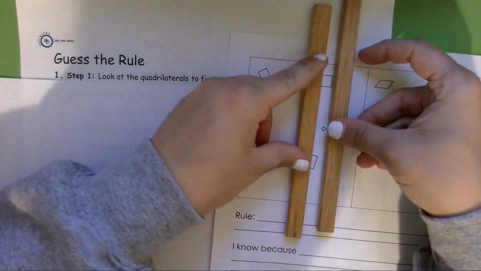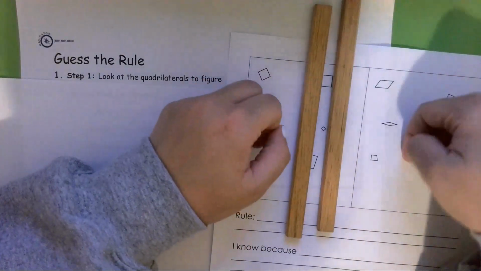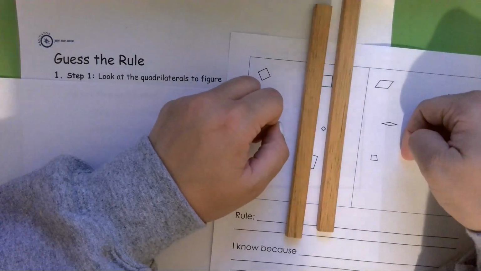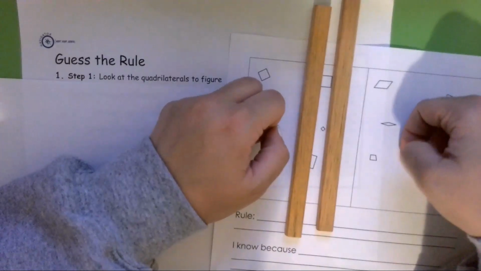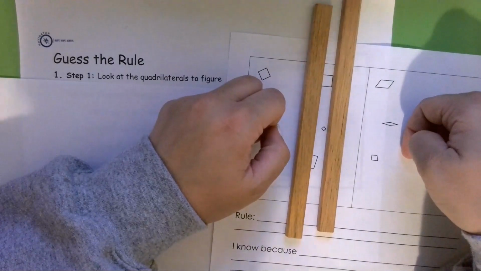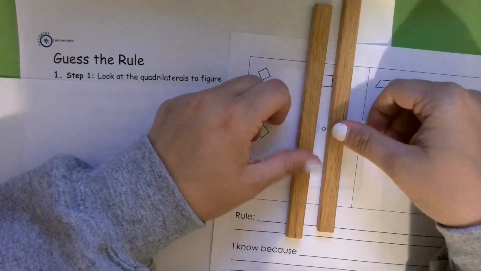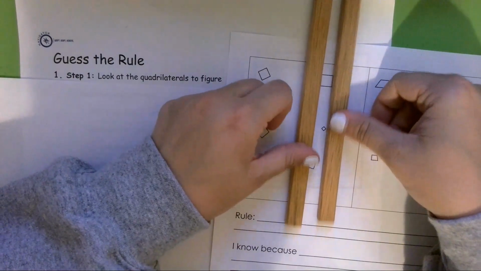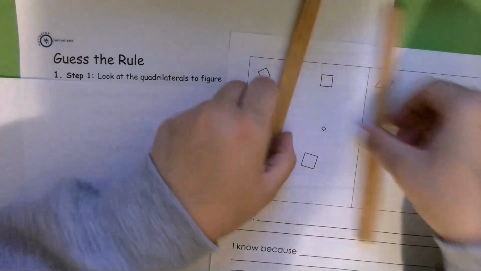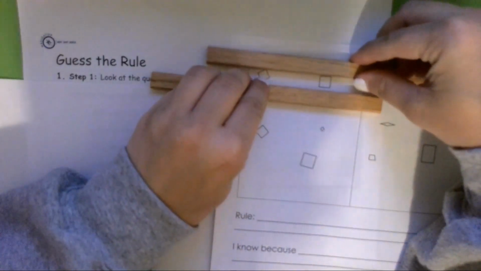Is this a pair of parallel sides? Yes or no? I bet you said yes. How do you know? I bet you said you know that these sides are parallel because they go the same way and never cross. Let's check our other pair of sides. Are these sides parallel?